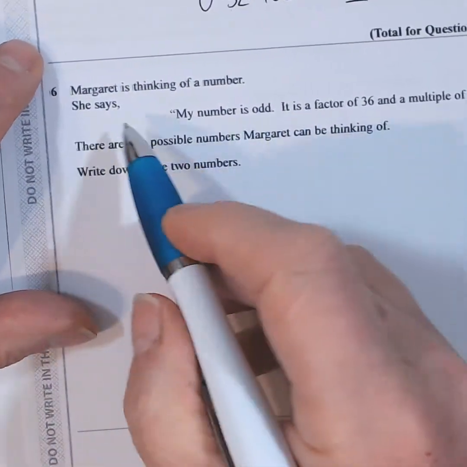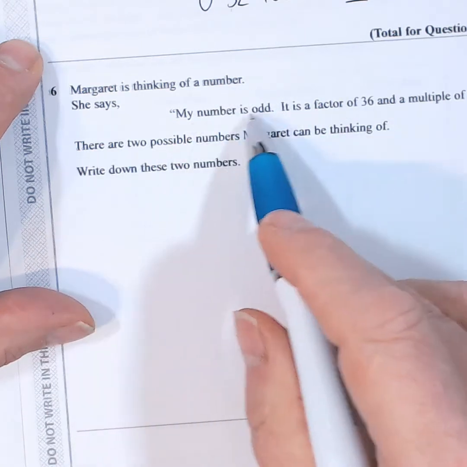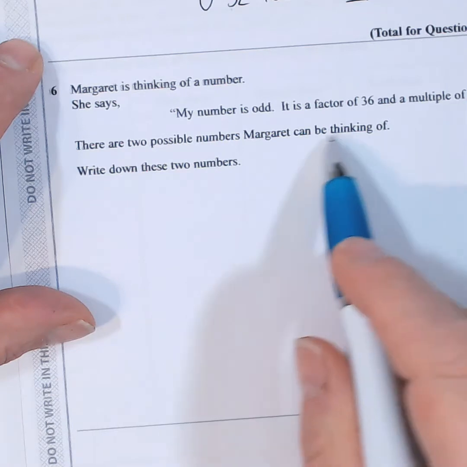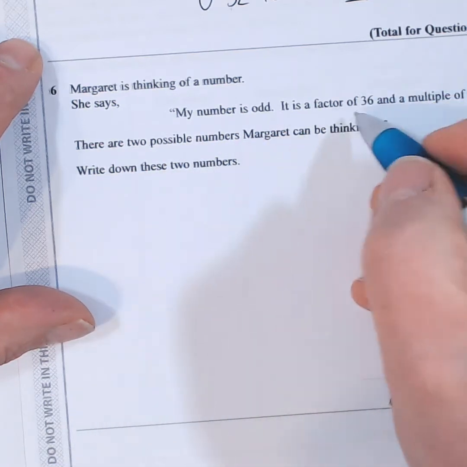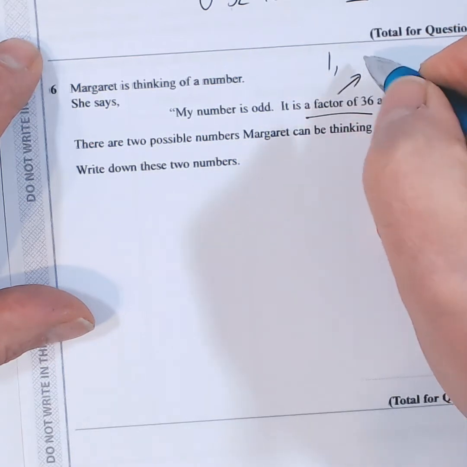Okay, so here we've got the classic somebody's thinking of a number type problem. So she says number's odd, it is a factor of 36 and a multiple of 3. There are 2 possible numbers. Right, okay, so this is saying a factor of 36, so the first thing we should do is write down all the factors of 36.